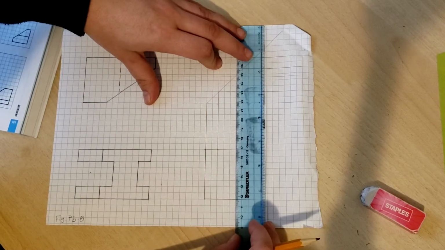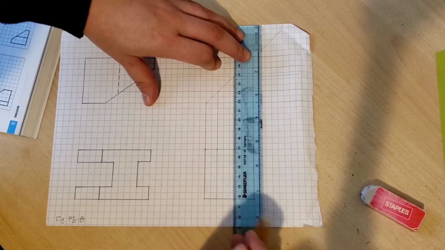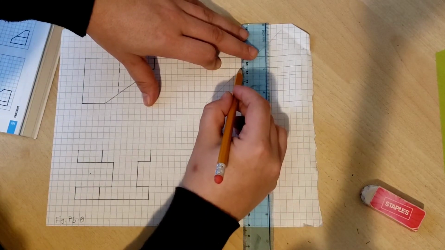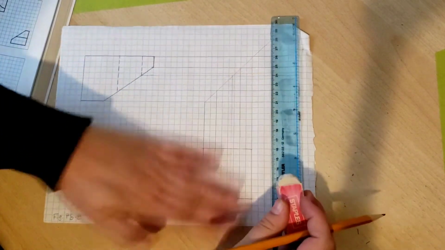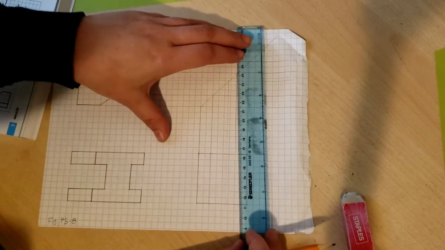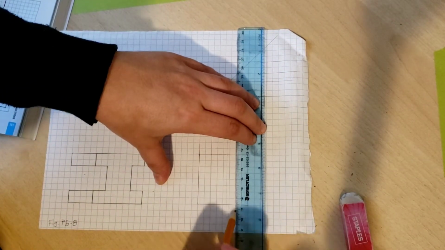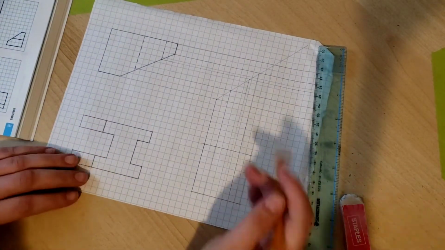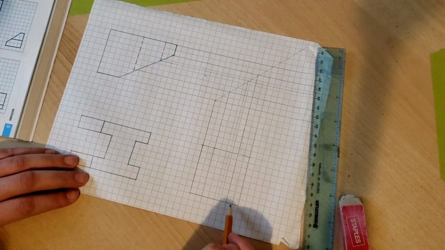And then this line here, and this guy. Oops. And then the edge. Okay, so this edge here is this piece here.